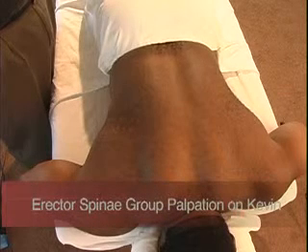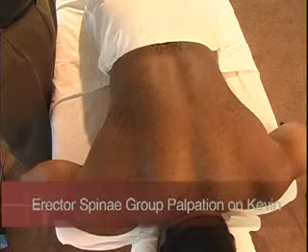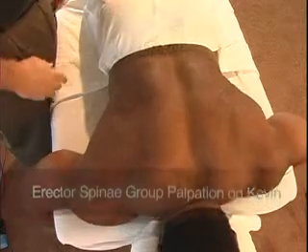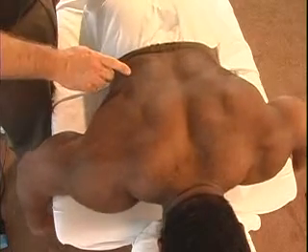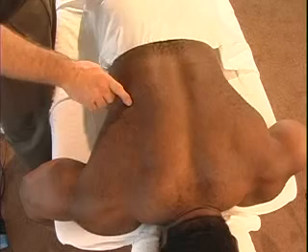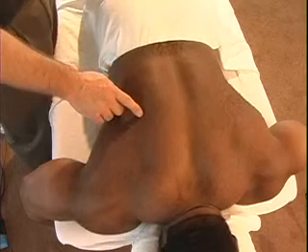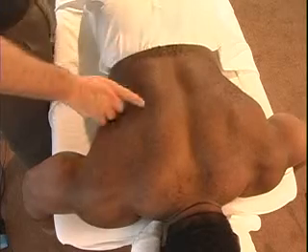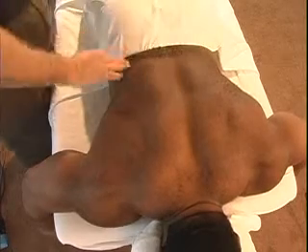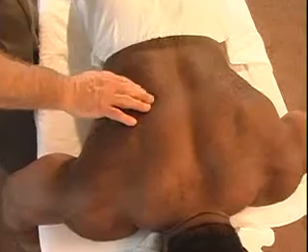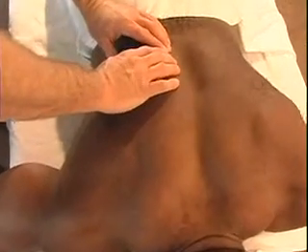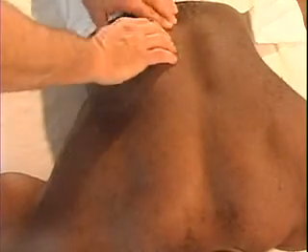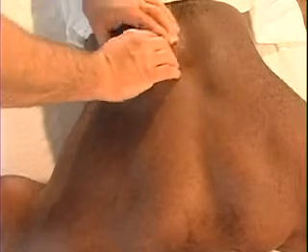Now we're going to look at the development on Kevin of his erector spinae muscle group. And what I'd like to have you do is just raise your trunk up towards the ceiling. Good. And then just relax down. And just a little bit, raise up just a little bit. Perfect. We can see the tremendous development that he has in the erector spinae muscle group right here.